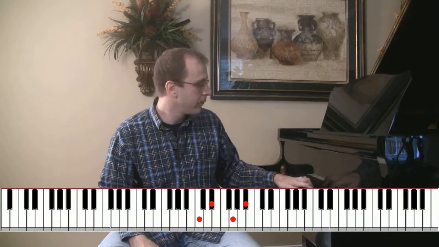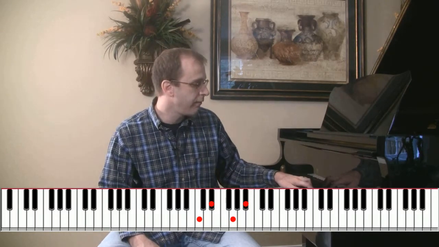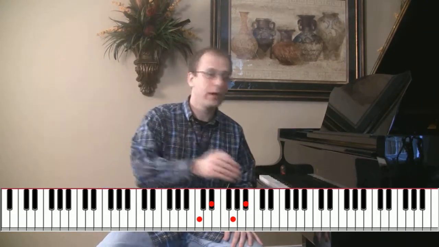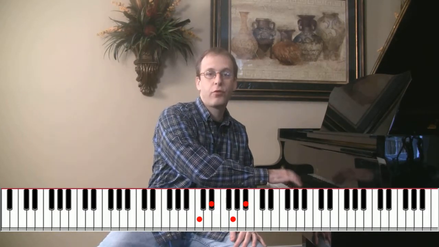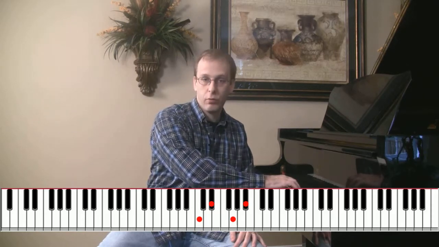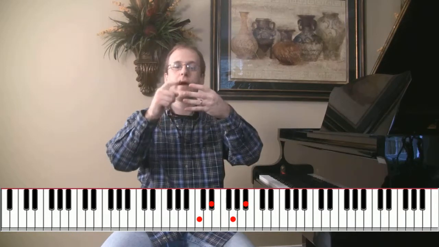Now, the reason we skip numbers is because we're also skipping notes on the keyboard. For example, this is a C minor seventh. We skip D, F, and A, and we play C, E, G, and B. Now, if you numbered each one of those notes, you'd have 1, 2, which we skip, 3, 4, which we skip, 5, 6, which we skip, and 7. That's why we call the 4 notes 1, 3, 5, and 7.